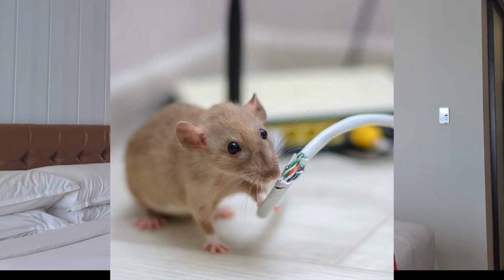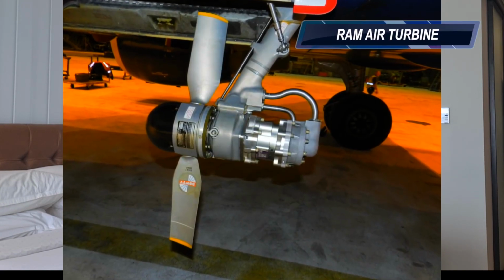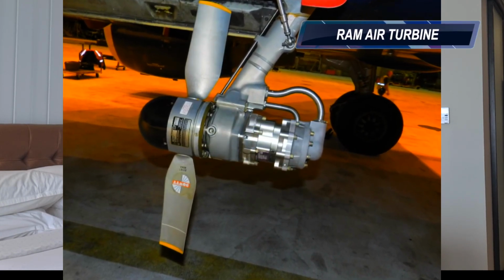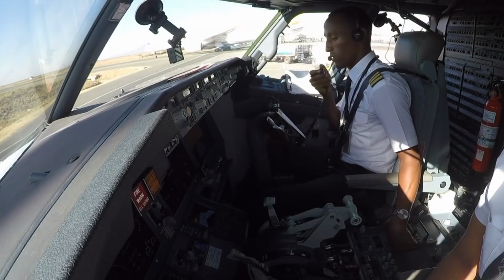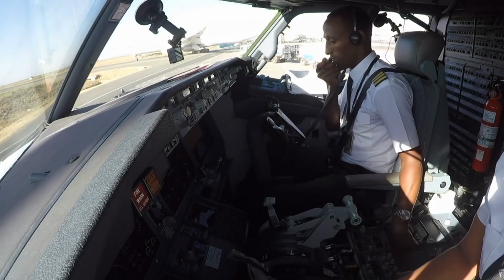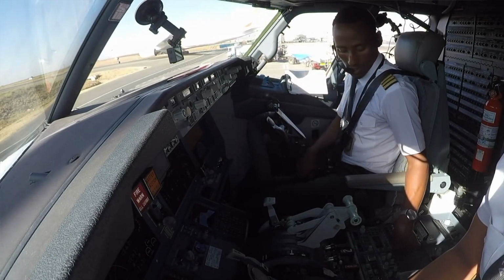Don't worry, the RAT system is not a bunch of rodents powering the aircraft. It is actually a turbine that supplies electrical and hydraulic power to the aircraft to power necessary equipment and crucial systems on board the aircraft for the pilots to actually safely reroute the aircraft to the closest airport.